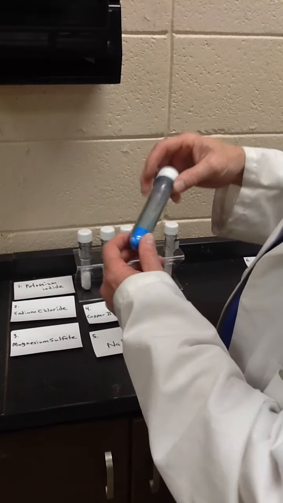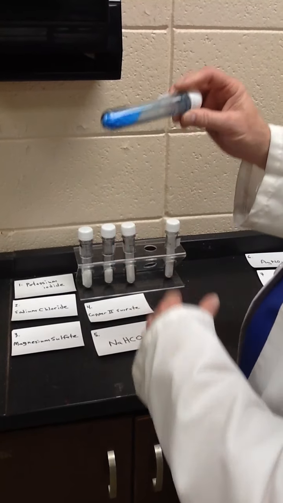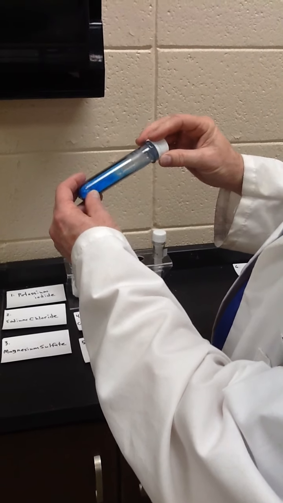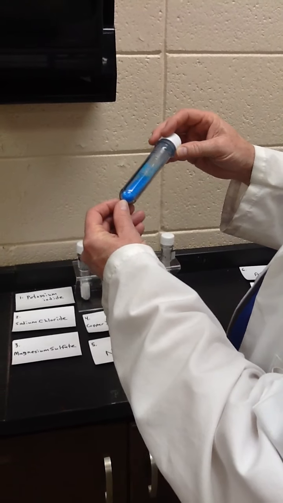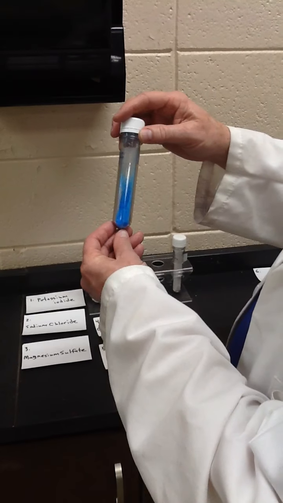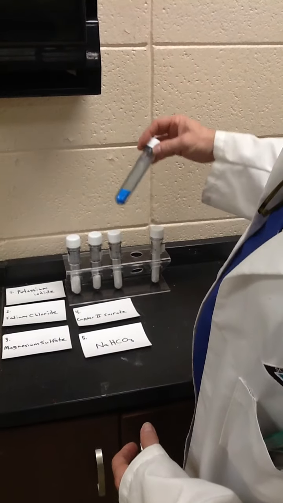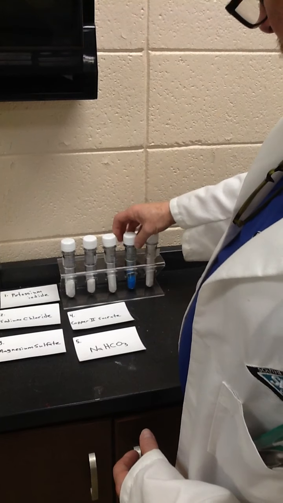The next one is copper sulfate. It's a beautiful blue crystalline compound commonly used in junior high school labs to make big crystals from saturated solutions as they evaporate. Makes big, pretty blue crystals.